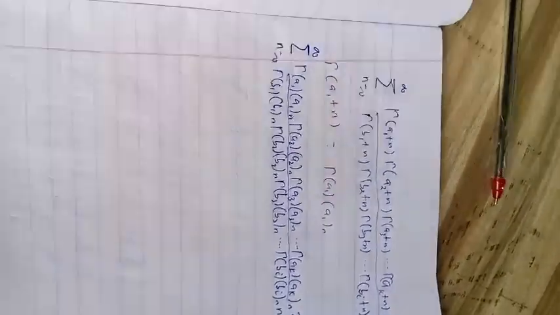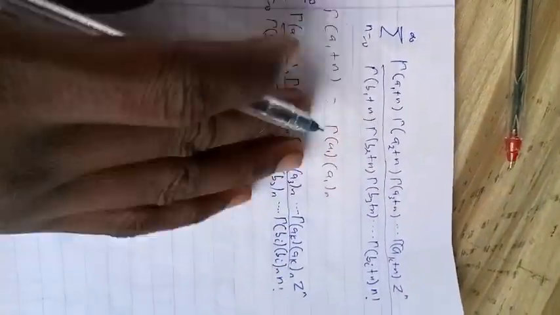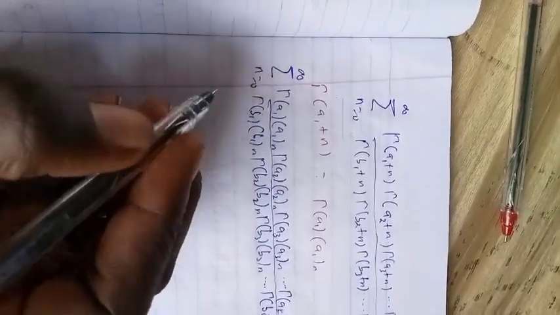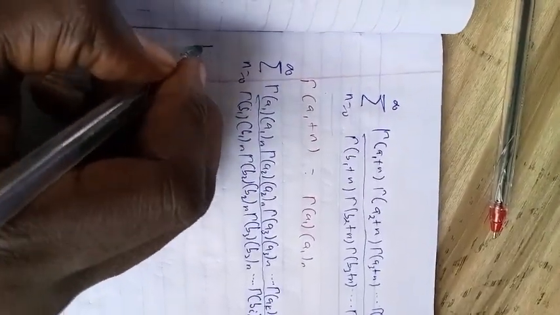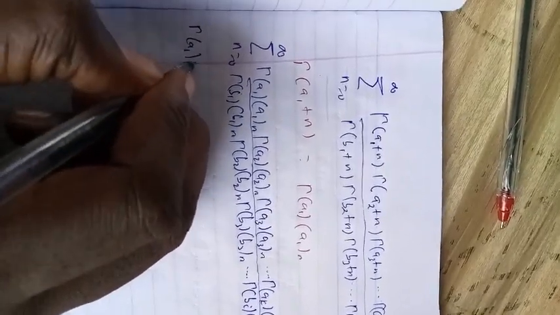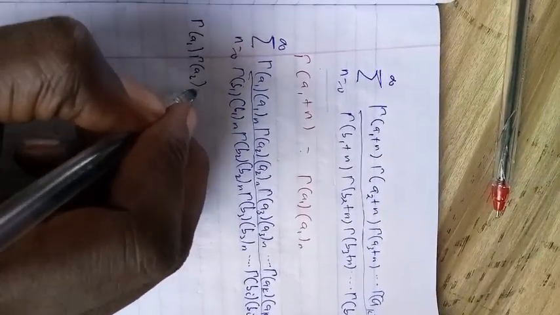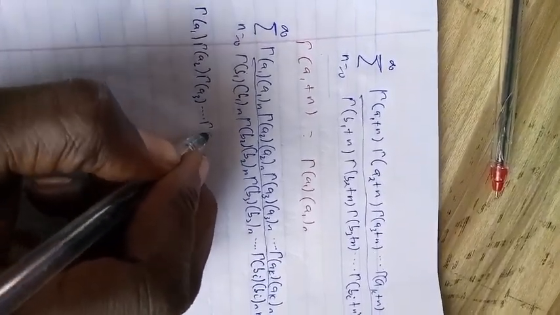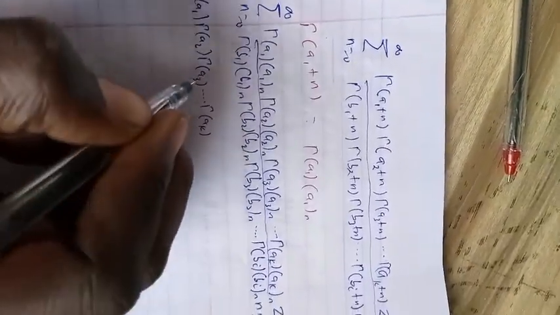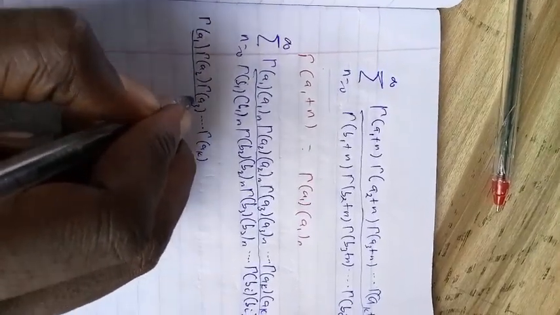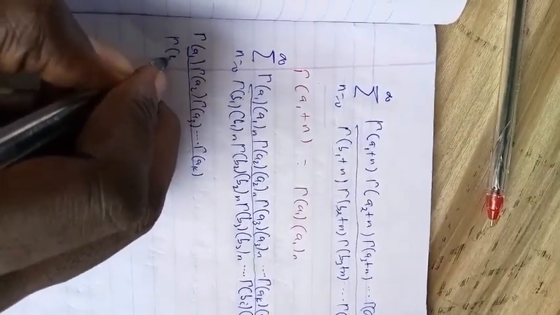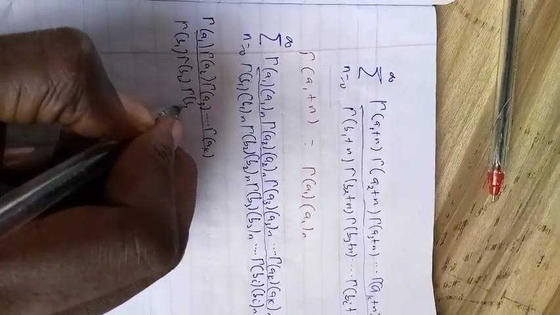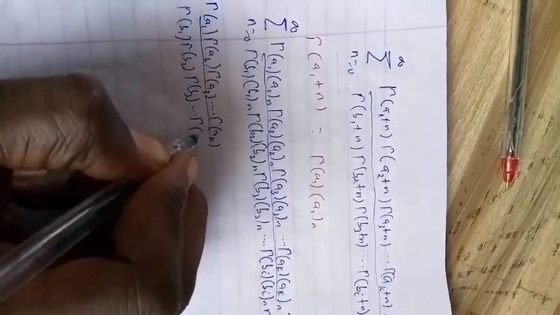Now you bring out the constants so that the series will look very fine and interesting. So you have gamma a1, gamma a2, gamma a3, dot dot dot, gamma ak, over gamma b1, gamma b2, gamma b3, dot dot dot, gamma bk.